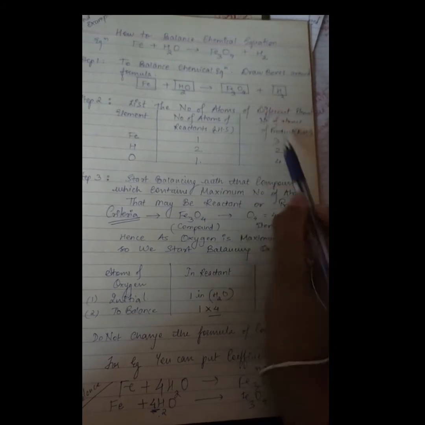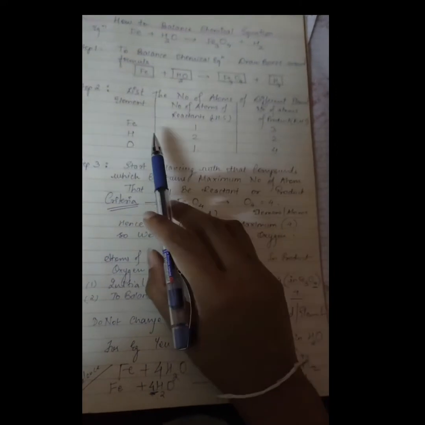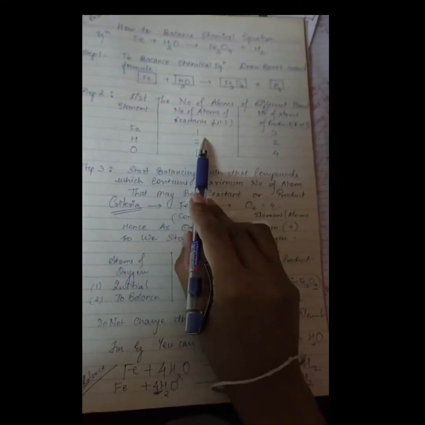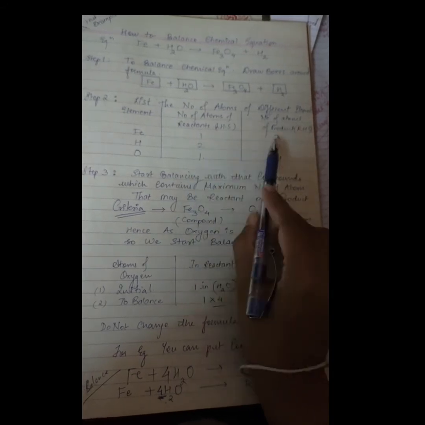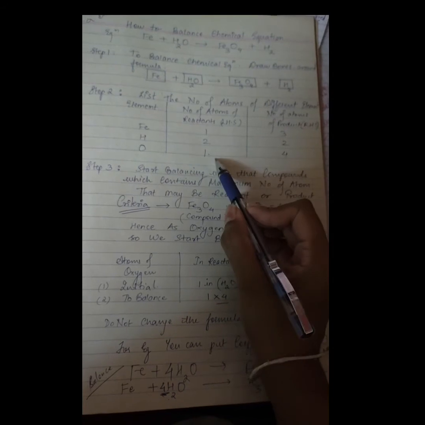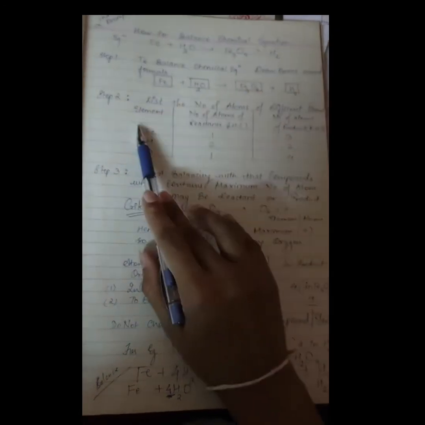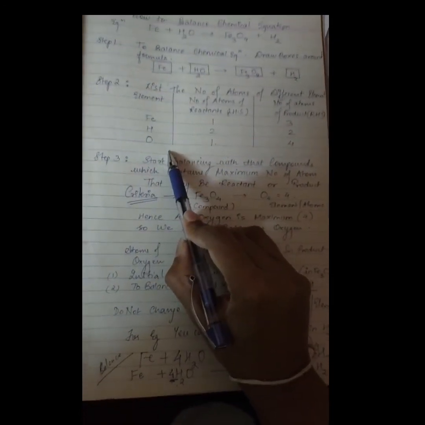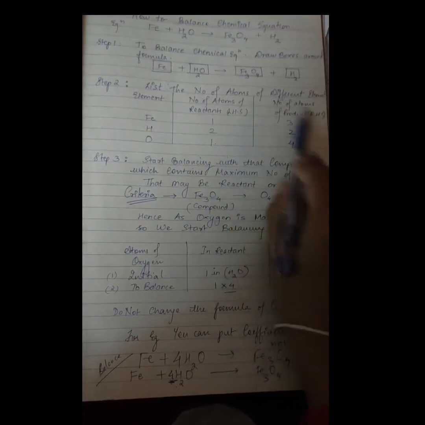Then Fe is 3 in the product, oxygen is 4 in the product, and hydrogen is 2 in the product. As you can see clearly, Fe is 1 in the reactant but 3 in the product, so you need to balance it. Hydrogen is balanced for the time being, but oxygen is not balanced, so you need to balance this equation. First, write the equation. Second, list the number of atoms of the elements in the reactants and in the product.